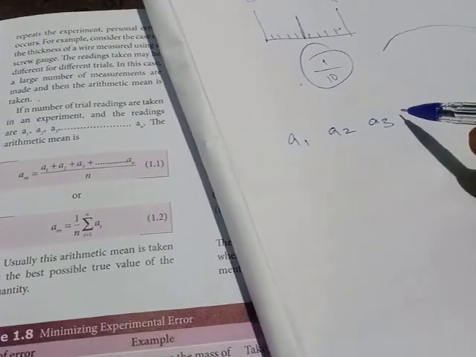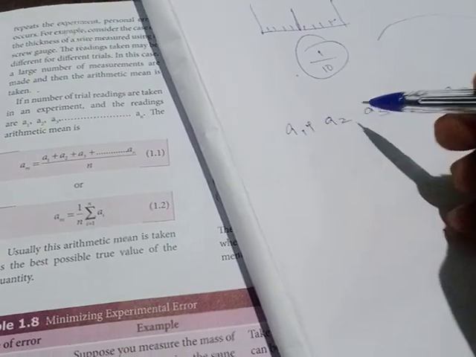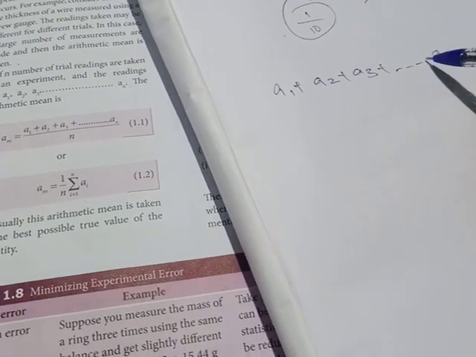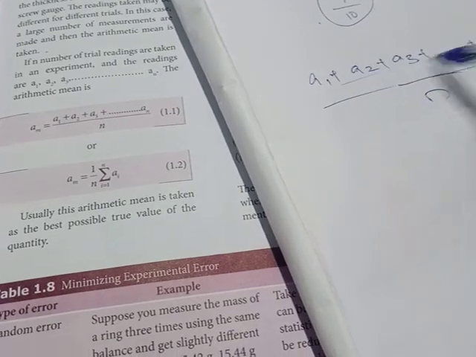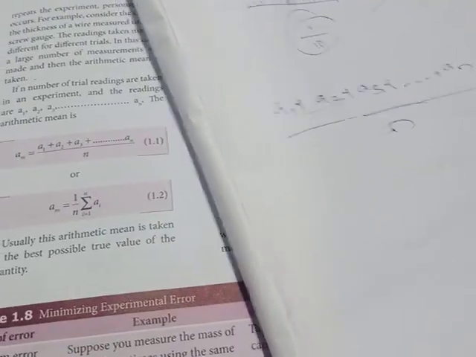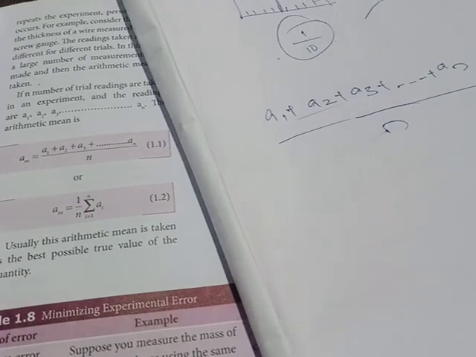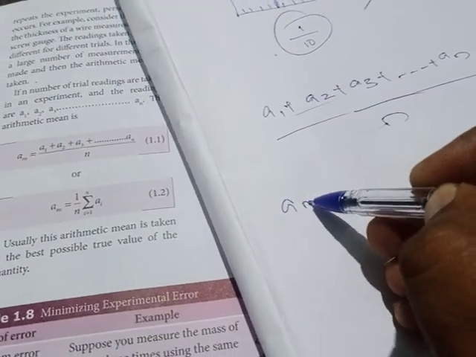So n times you did the practical, all the values you add, then divide by the number of times, n. If you find the average using this formula, you will get the correct reading. So you can write this formula AM.